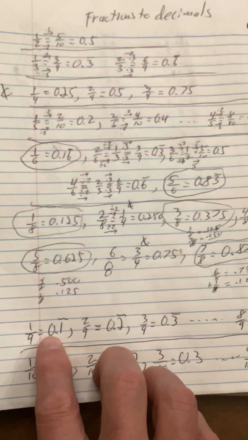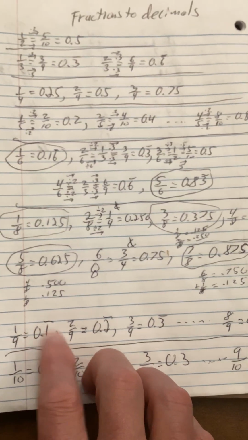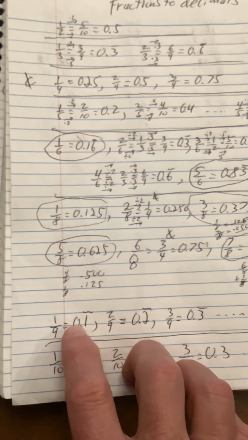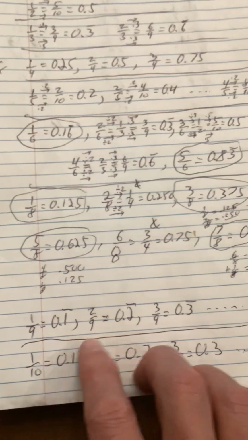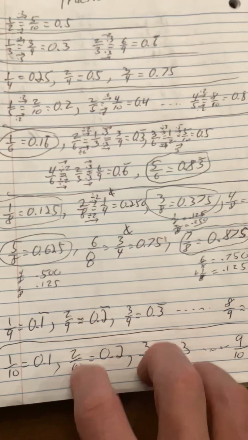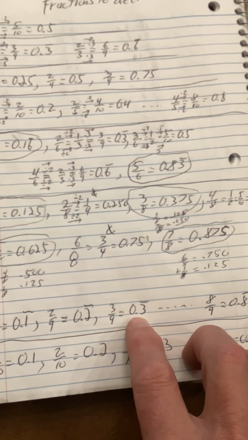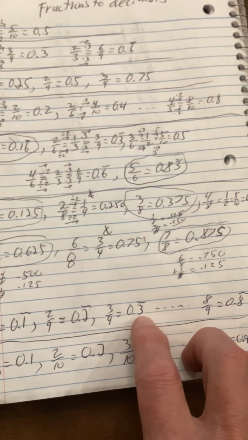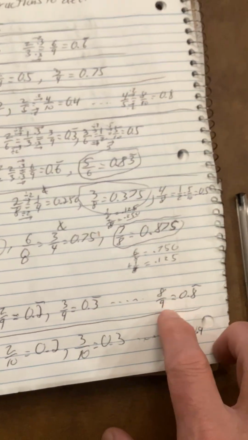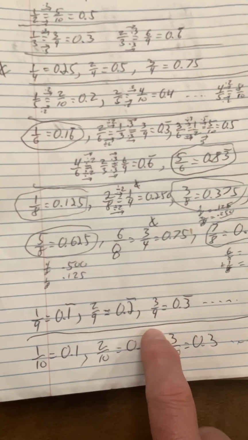Well, the ninths is the same thing, except it's 0.11111 repeating, so it's 0.1 repeating. So 2/9 is 0.2 repeating. So ninths are just like tenths, except they repeat, so you have the bar. 3/9 is 0.333 forever, it's 0.3 repeating. 8/9 is 0.8 repeating. You okay with ninths and tenths, the difference?